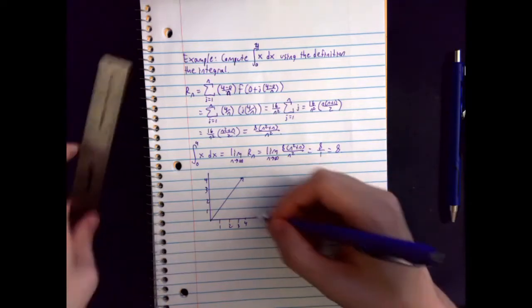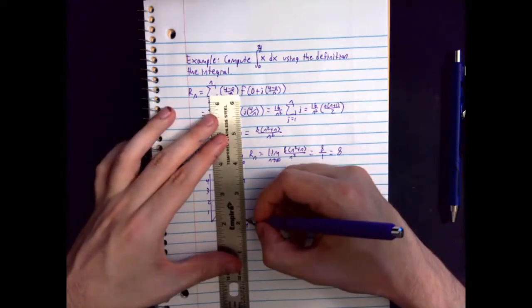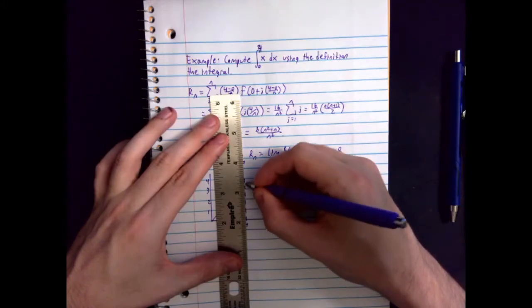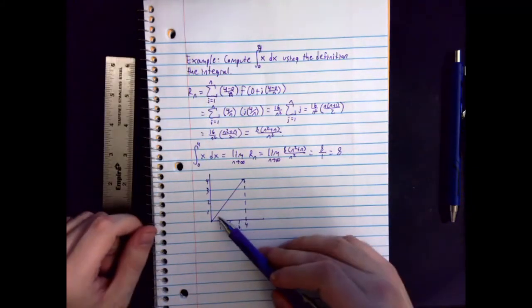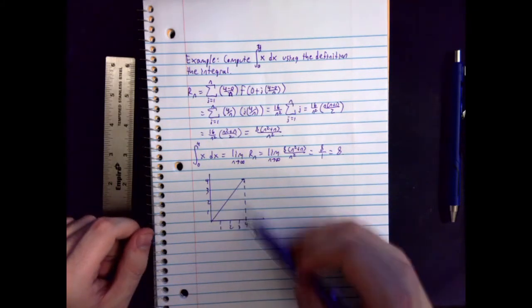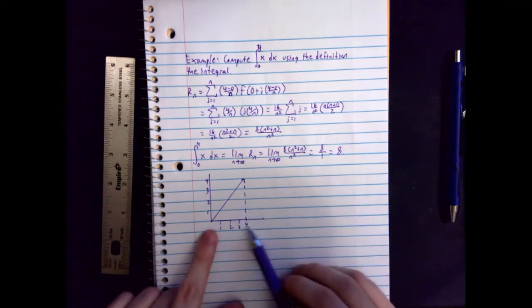So I can compute the integral by remembering that the integral represents the area between the curve and the x-axis on the interval 0 to 4.